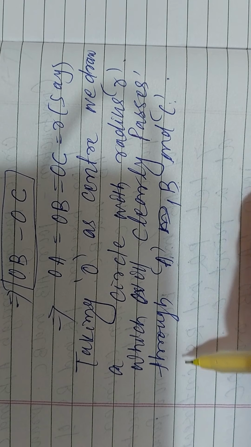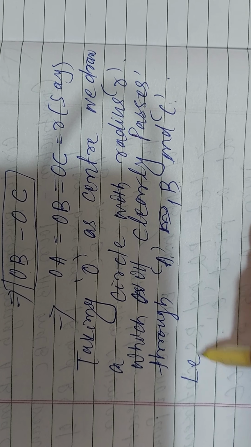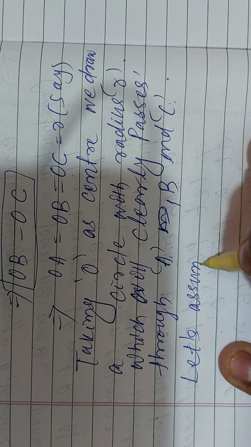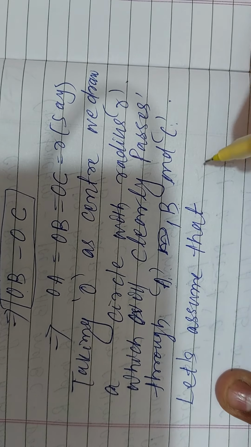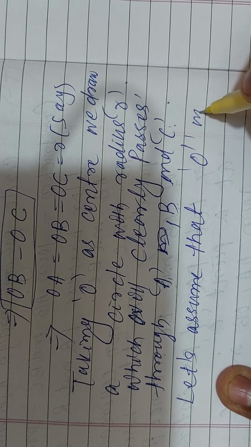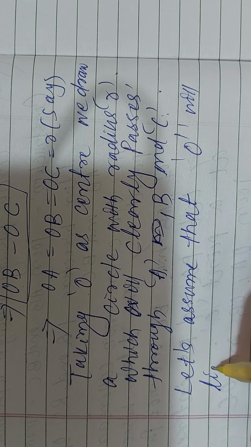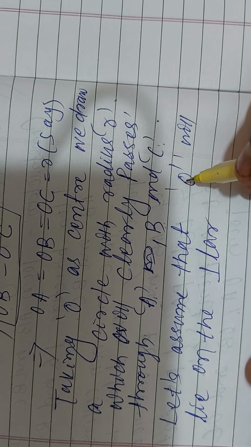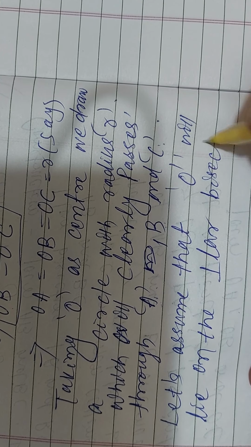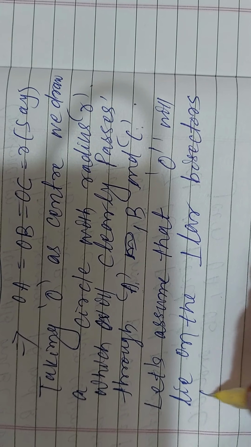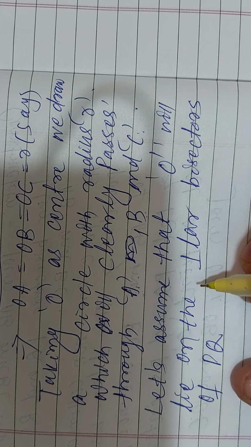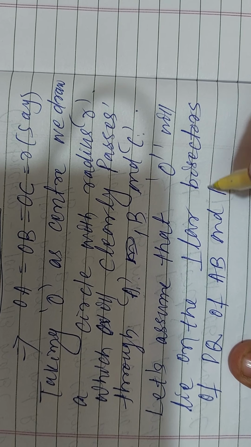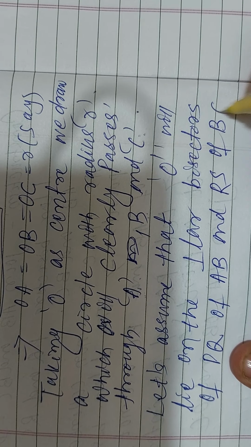So what do you write now? Let us assume that O dash lies on the perpendicular bisector PQ of AB and RS of BC.